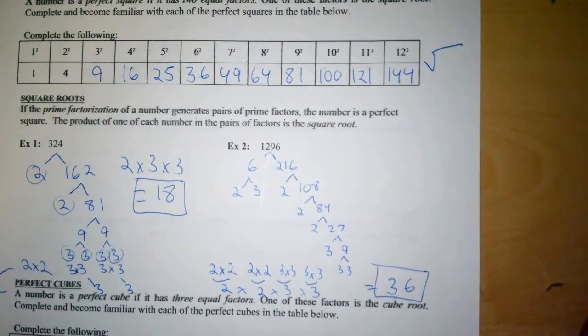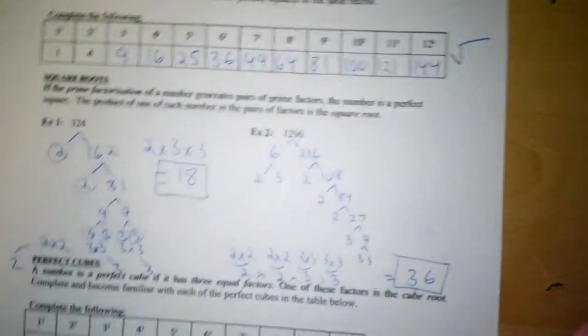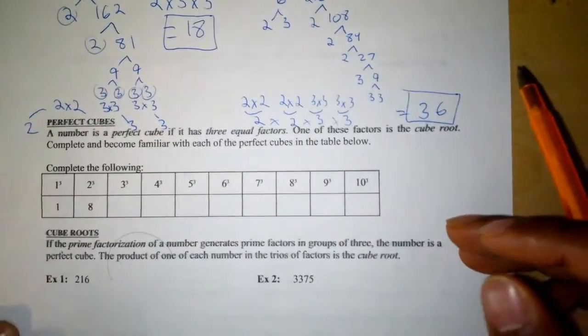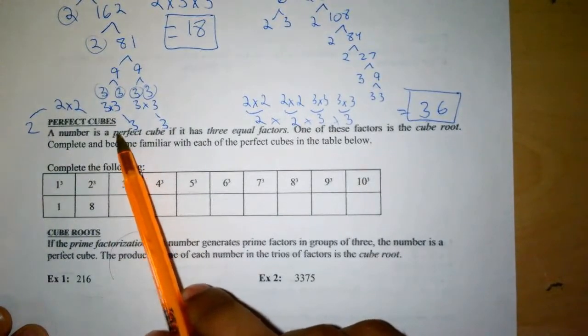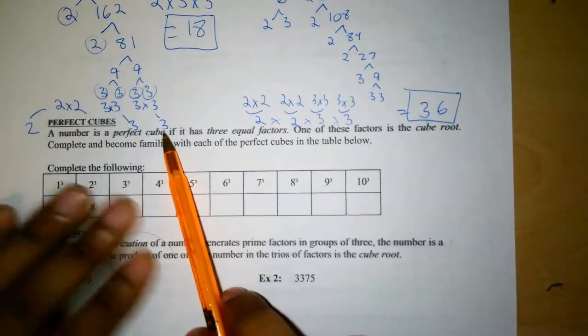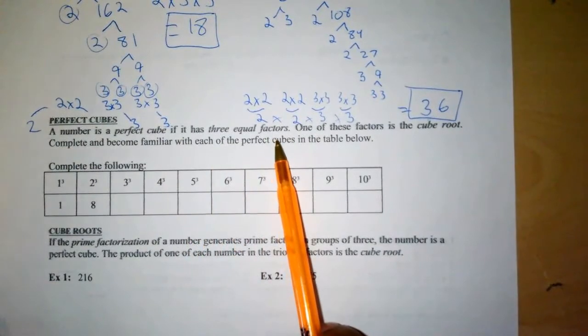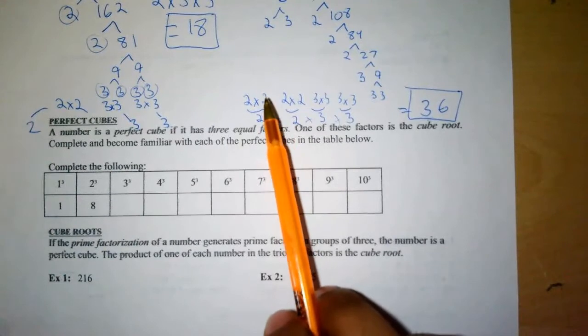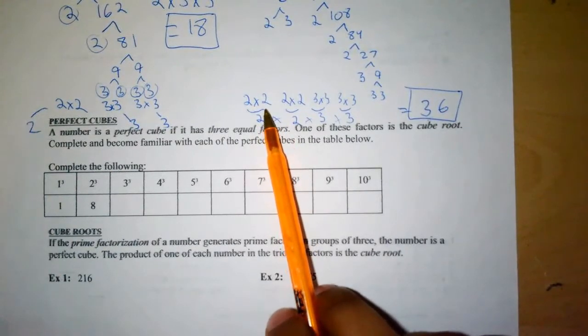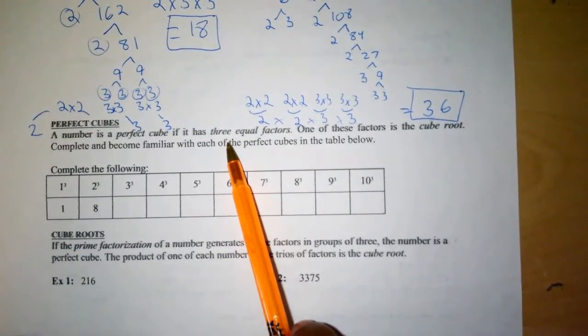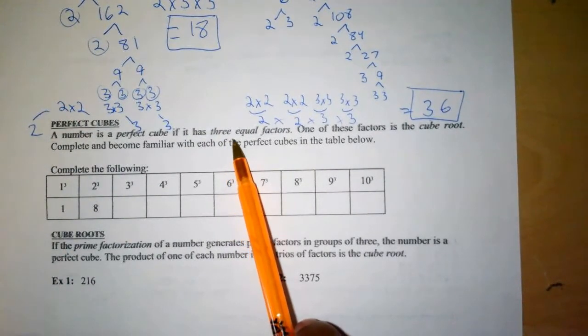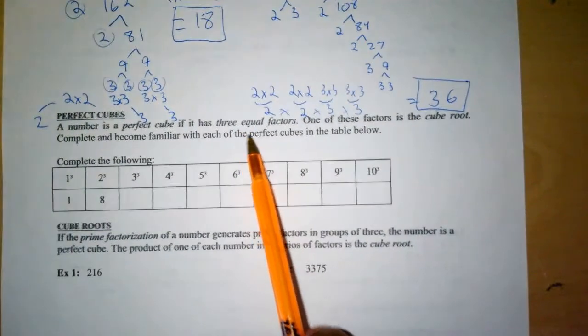There you go. Okay. All right, so let's do the same sort of idea with perfect cubes. Okay, so just to review what a perfect cube is. A number is a perfect cube if it has 3 equal factors. Okay. So instead of 2 equal factors, which you know is a square root, a number times itself gives you a perfect square. Now we're looking at a number multiplied by itself, then multiplied by itself again, so 3 times, is going to give you a perfect cube.